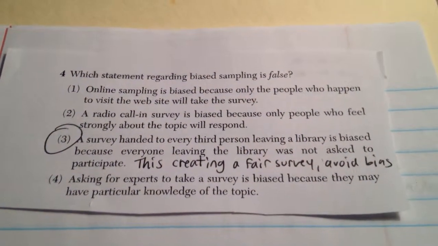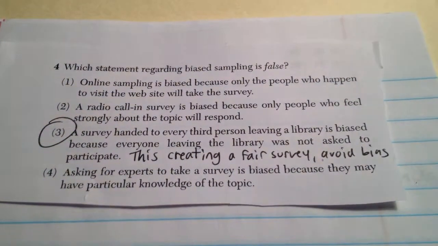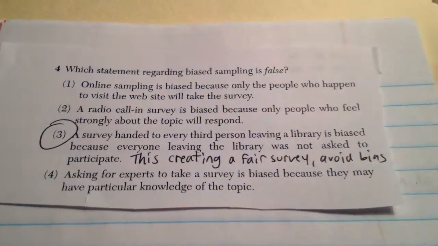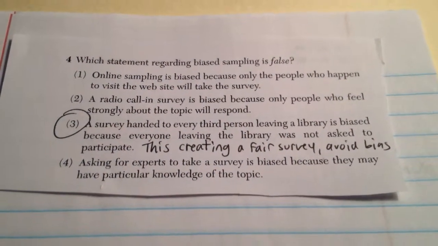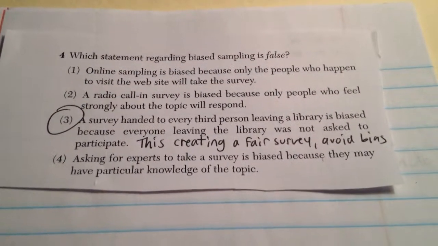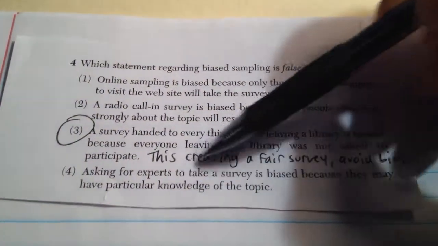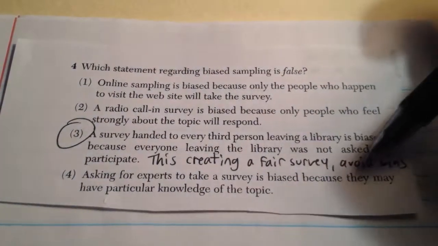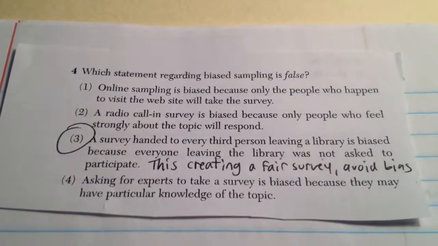And number 4, which one regarding bias sampling is false? Number 1 is true regarding bias. Bias is the tendency to favor one group of a survey. Number 3, the fact that they're handing it to every third person is actually creating a fair survey. This is what avoids the bias. So unfortunately, this one is the false one. Choice number 3.